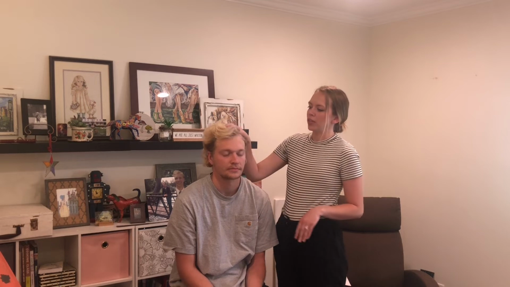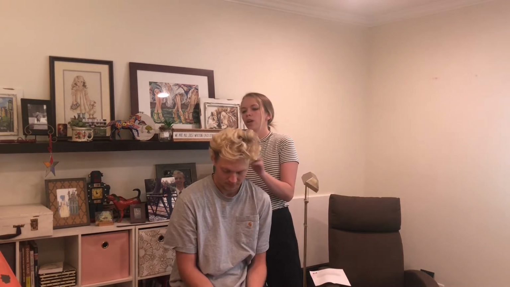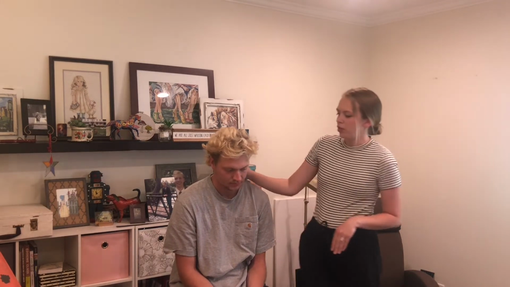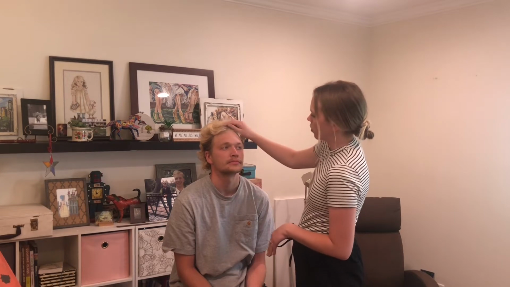Perfect, so now we can start our examination. So we'll first start by looking at the patient's skull, and we're going to inspect the size and shape and notice any masses or any areas of tenderness. And then we'll come around to the face and look for the similar things here. We'll look for discoloration, any edema or swelling.